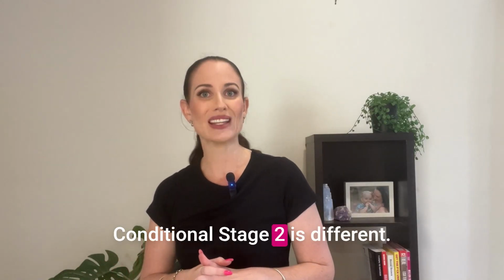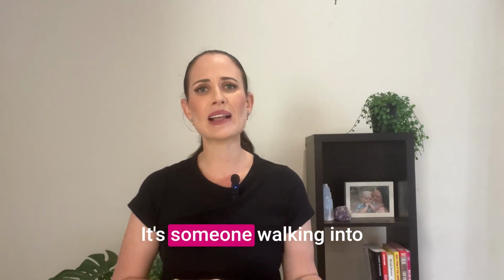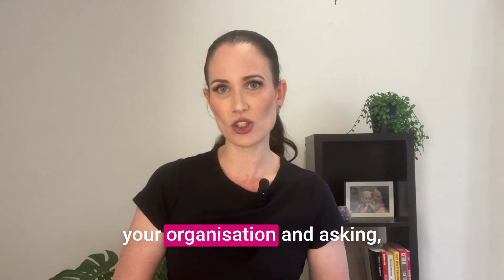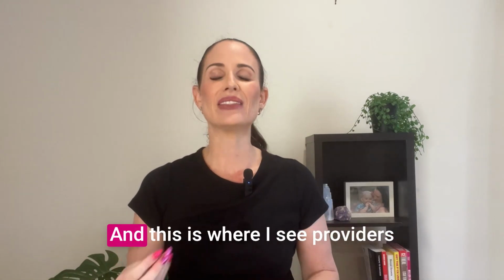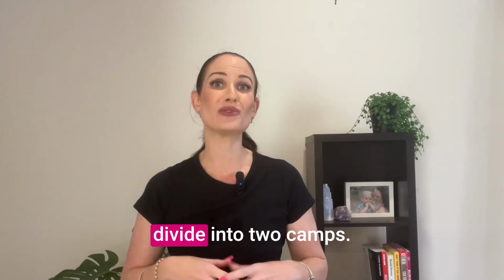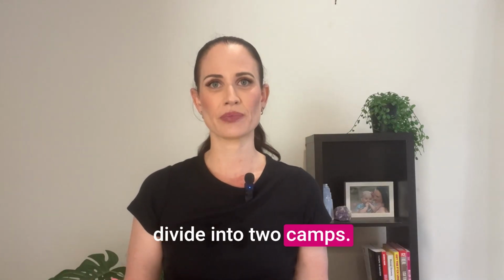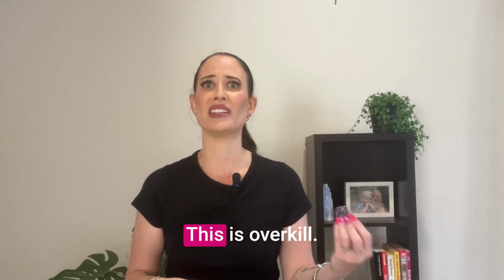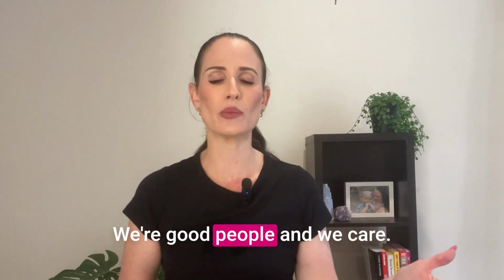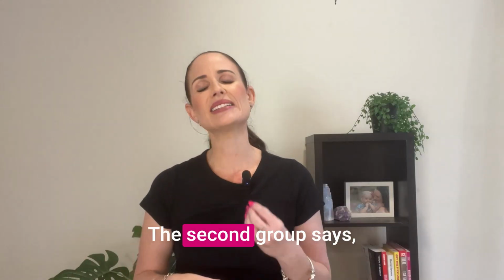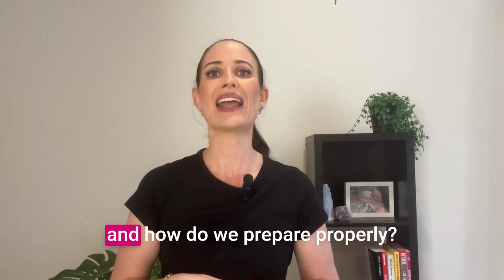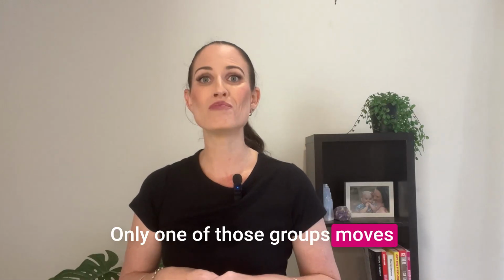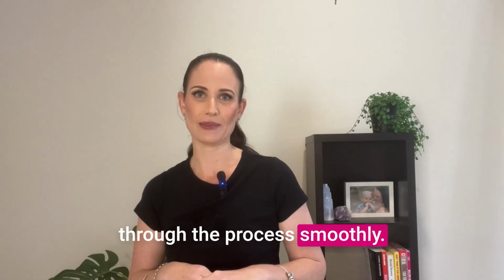Conditional stage 2 is different. It's someone walking into your organization and asking, show me how this actually works. And this is where I see providers divide into two camps. The first group says, this is overkill, we're good people and we care. The second group says, what exactly are they looking for and how do we prepare properly? Only one of those groups moves through the process smoothly.